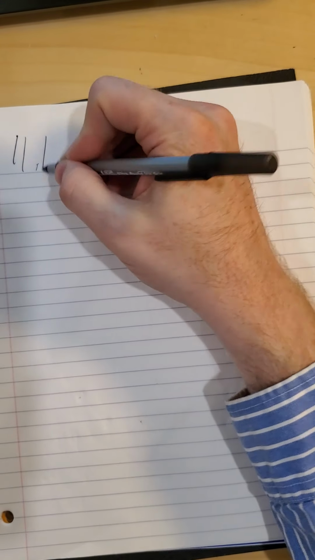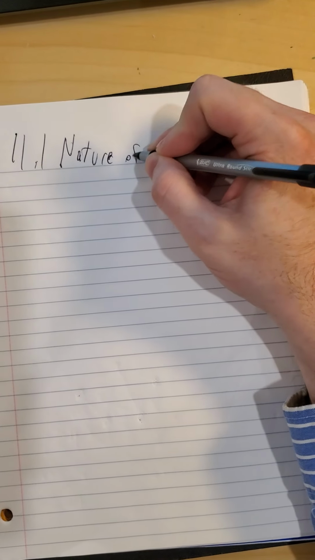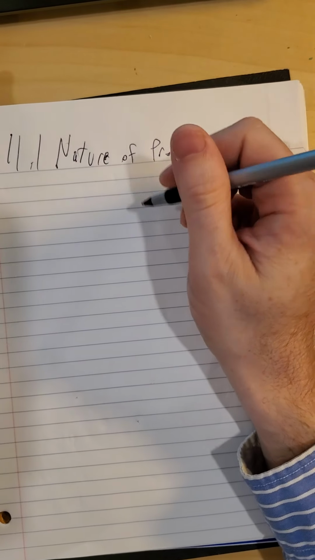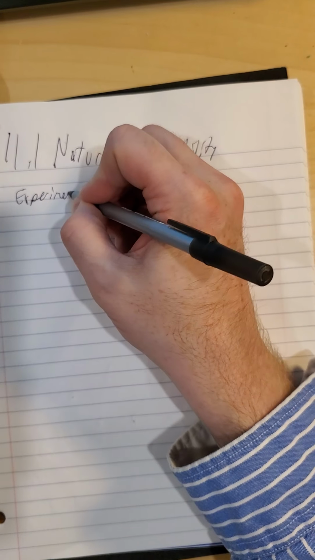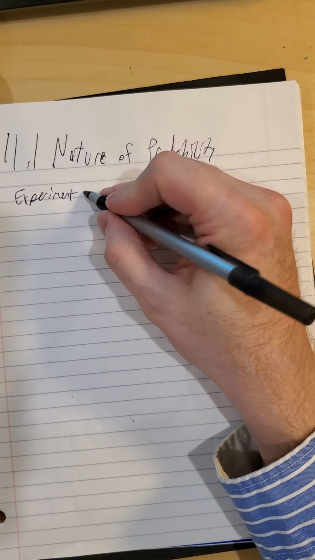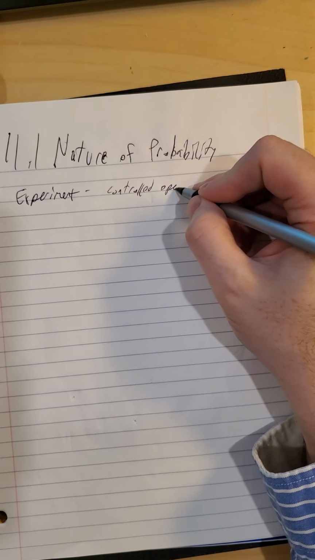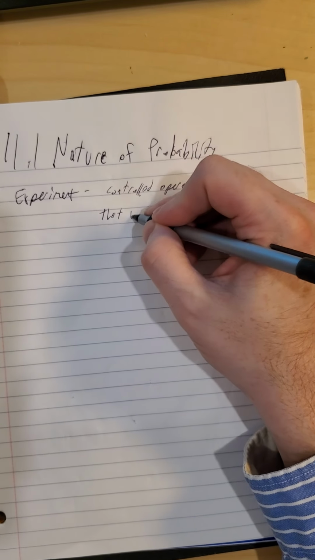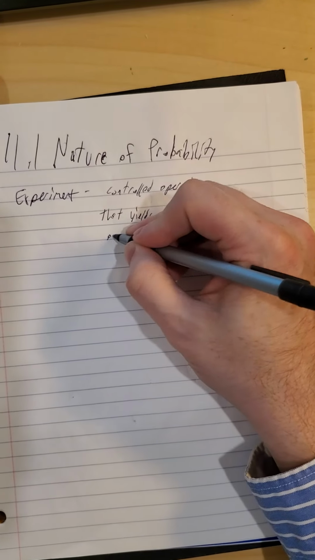Hello and welcome back. In 11.1 we get to start working with the nature of probability. And this is going to lay some of the foundation for our work throughout this chapter. Start with a couple of quick definitions, an experiment, a controlled operation, yields a set of possible results.